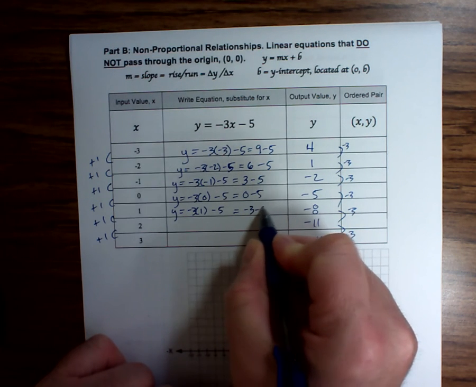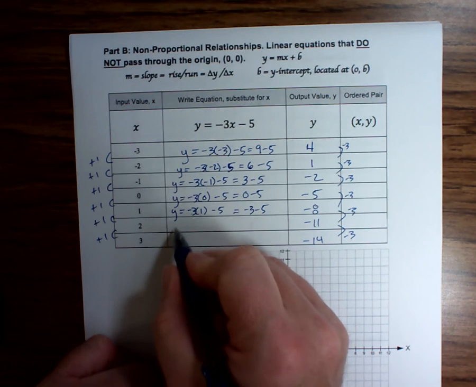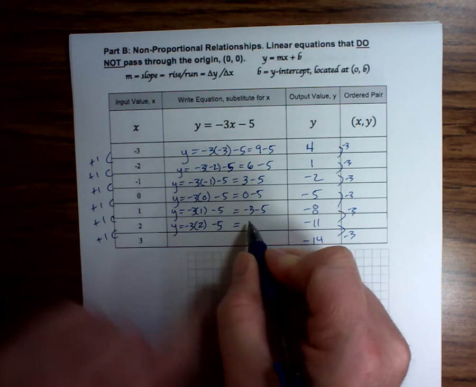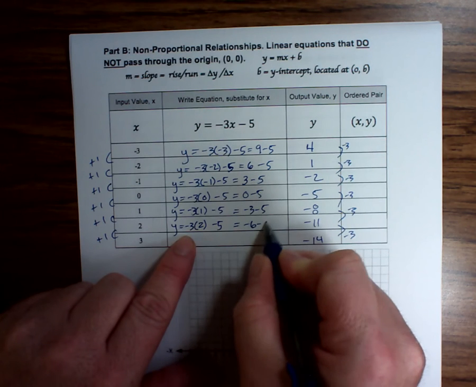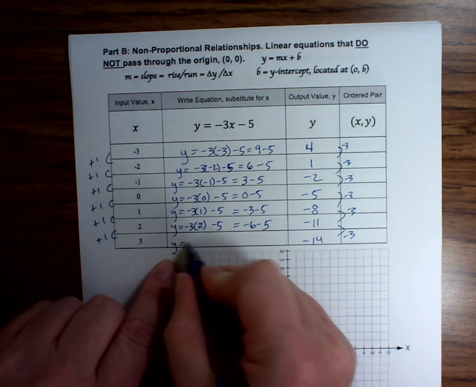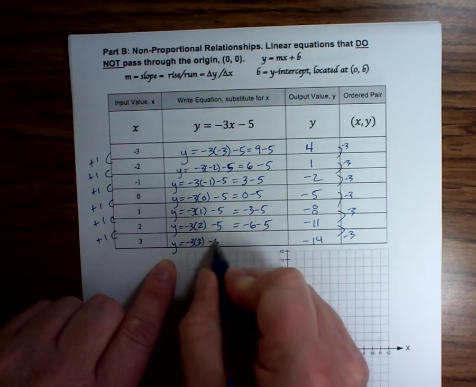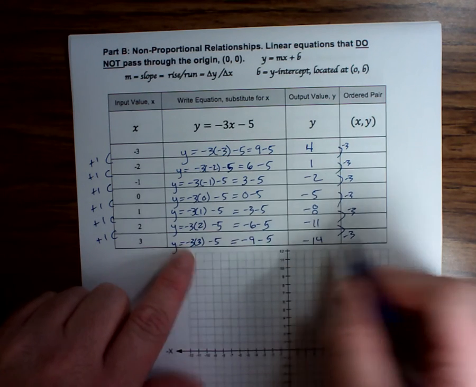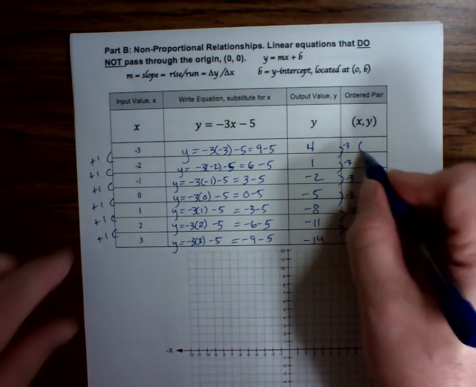Negative 3 minus 5. Negative times a positive. Negative 3 times positive 2. Lots of more places to make mistakes here. Negative 3 times positive 3 is negative 9. And now I just need to graph these.